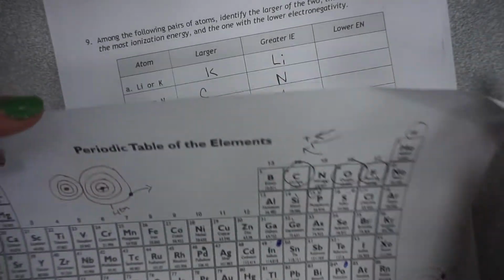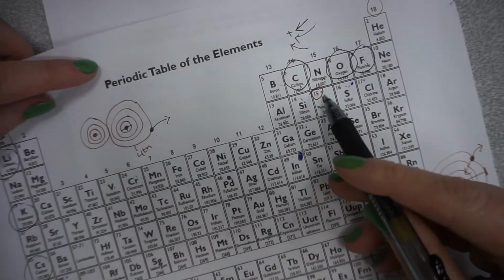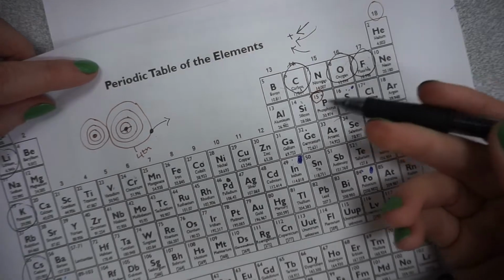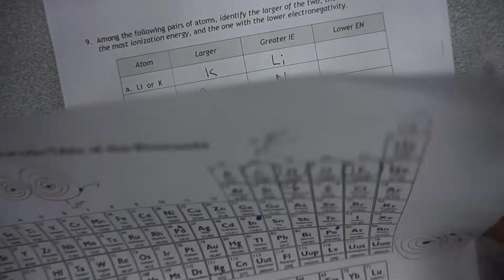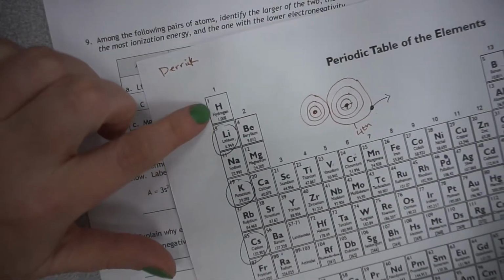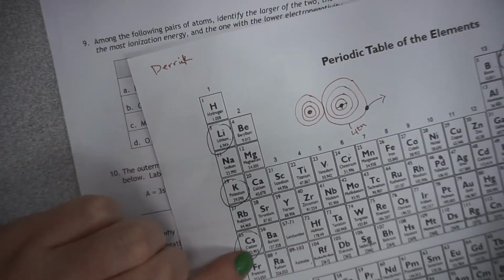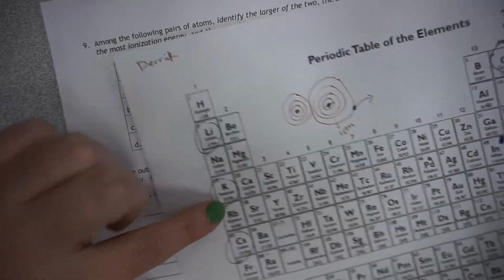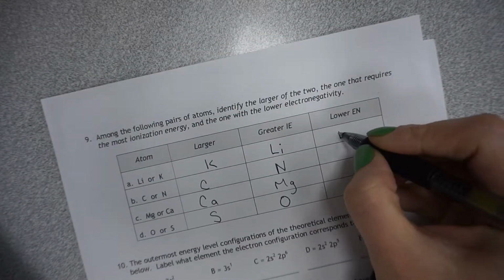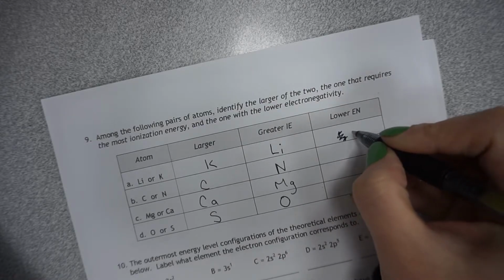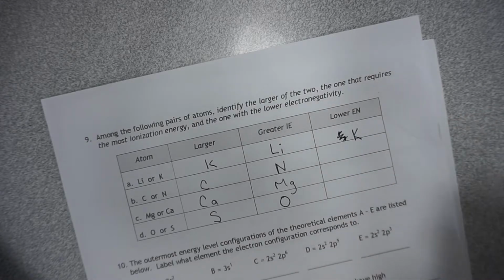Then lower electronegativity. Electronegativity also increases as you go up and to the right, but we're looking for the lowest, so don't be trolled by the test. Lithium or potassium, lower ionization energy. Ionization energy decreases as you go down, so you actually have potassium as the lower ionization energy. That is an L, and I'm trying to do a K. Okay, I almost did an L again.